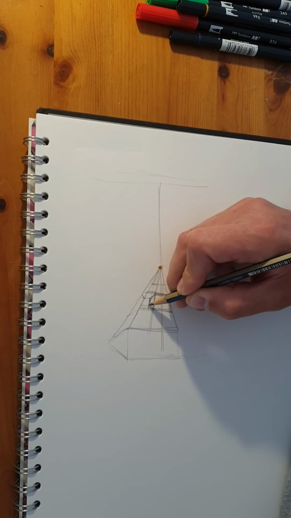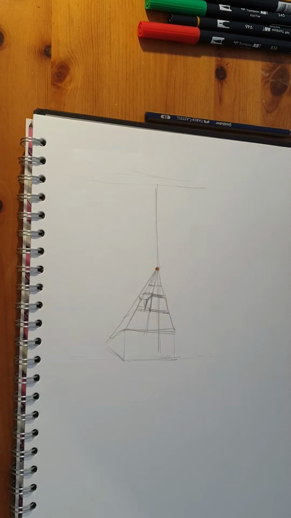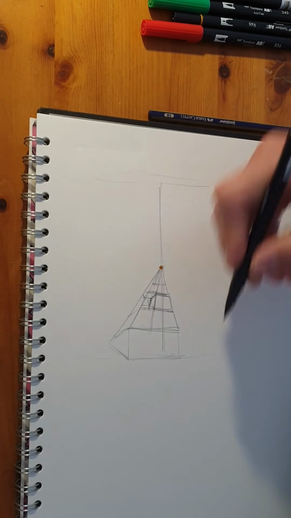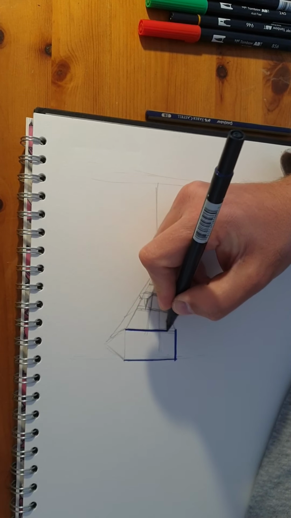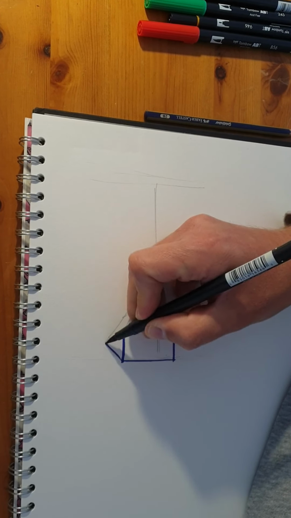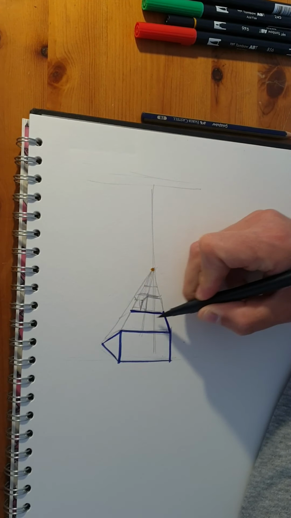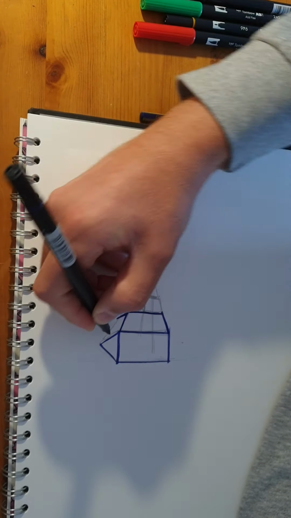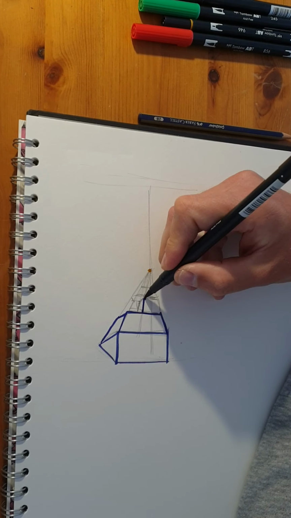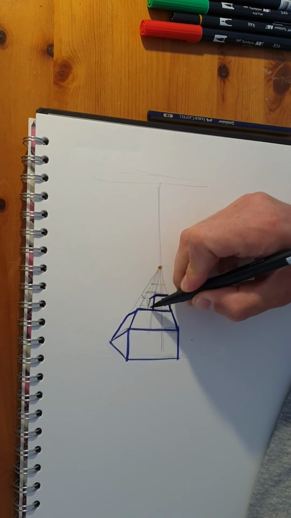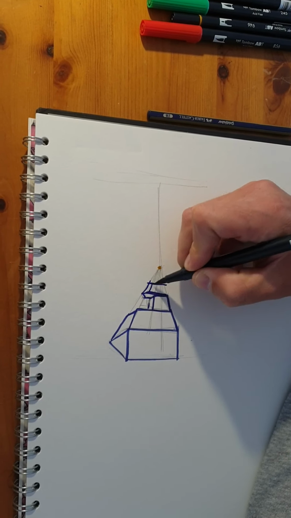There. Right, so if we look at what I've drawn here so far, I have drawn a building here, and I've put in a little building here, and I put a little building down the side here.